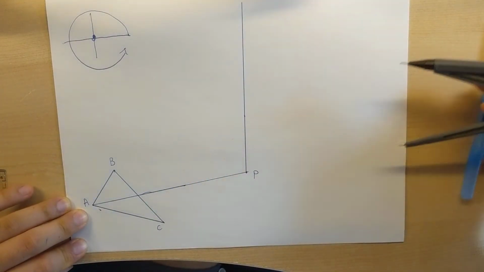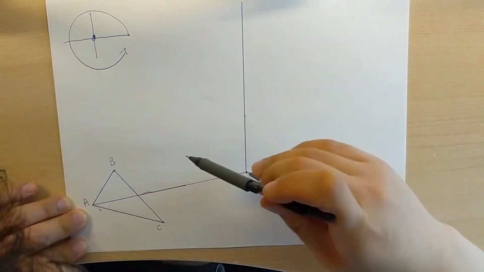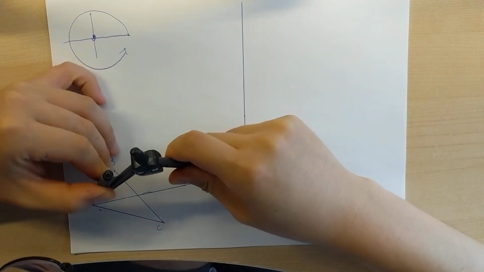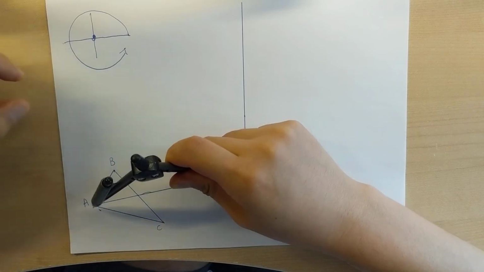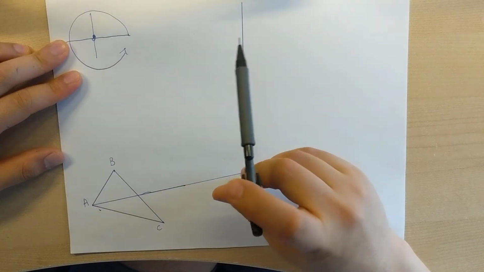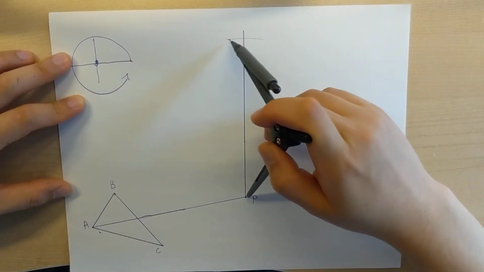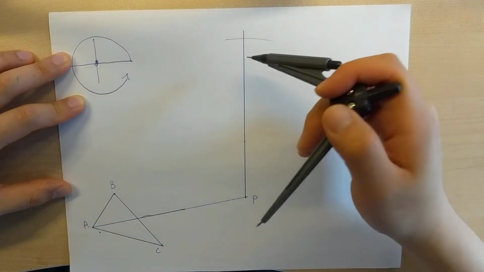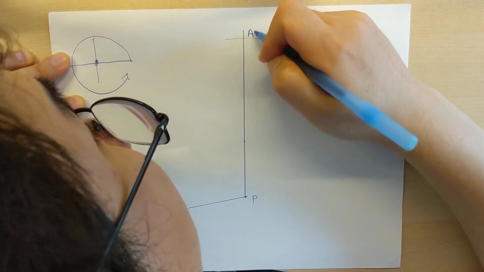You're going to take your compass and we're going to place our pin on P. You're going to open up the compass so that it reaches to point A, like I have here. You don't need to draw the full arc. What you need to do is just draw the arc on the line itself, like so. So this intersection, this is going to be my A prime.